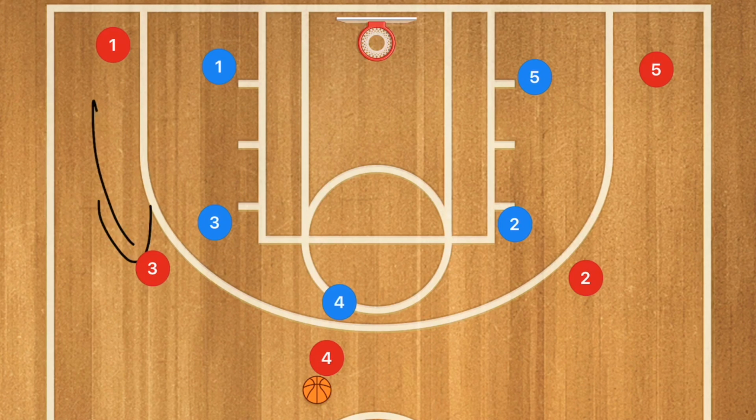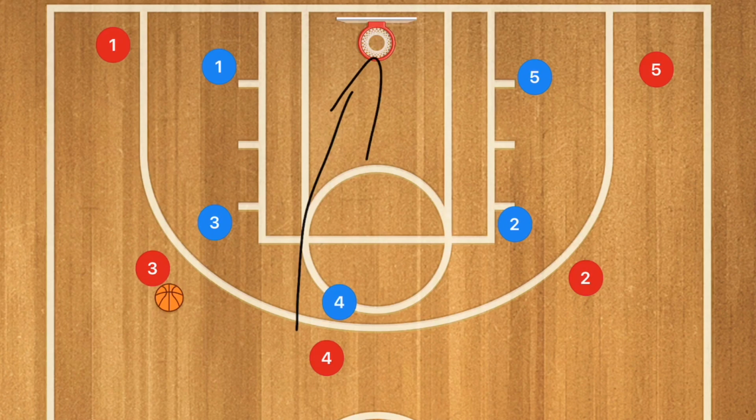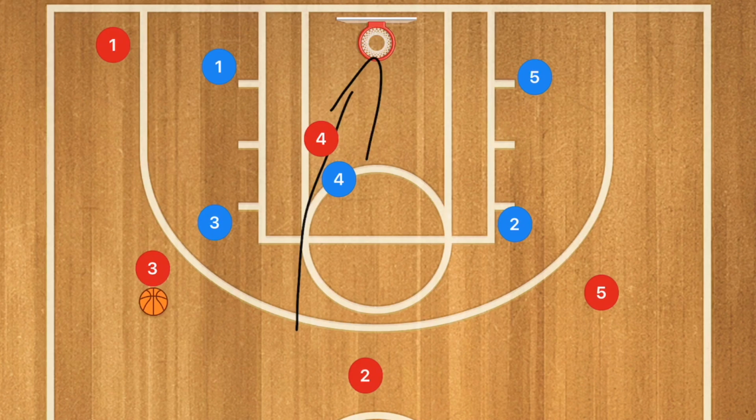And then at this point, we could go to the next simple play, which is the pass and cut, which would be a pass, and of course, player 4 cutting. If he's open, hit him up. If not, player 2 fills, player 5 fills, player 4 fills, and of course, we can still run our 5 out offense that way. But at least this is a good example of how you could set up an offense with your team.